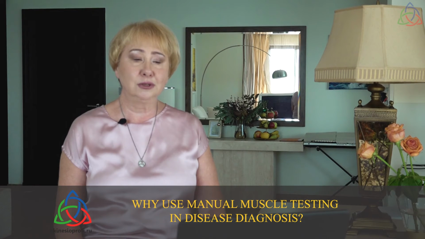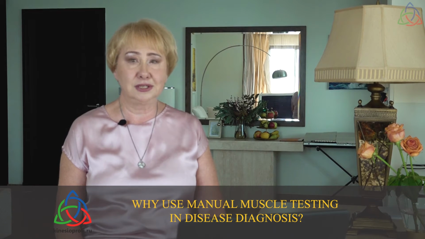Why do we need to use manual muscle testing to diagnose issues that patients come with? It's a complicated question. I will try to answer it in a simple way, and it's up to you to judge if I succeed. You see, any issue, especially pain syndrome, manifests under load. The patient will not feel pain at rest, but when they move, sit, stand, or walk around, they feel pain. So it makes sense to test their condition under load.